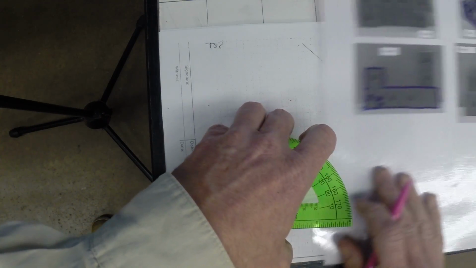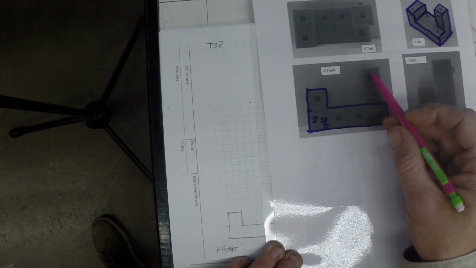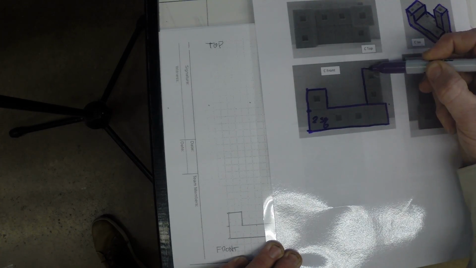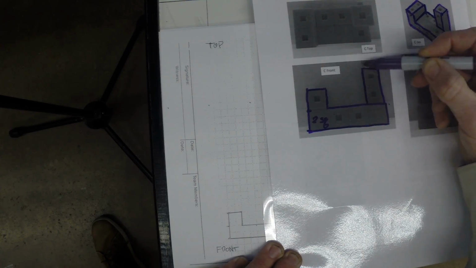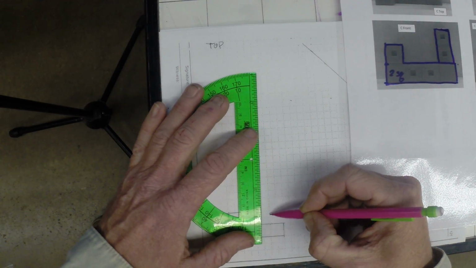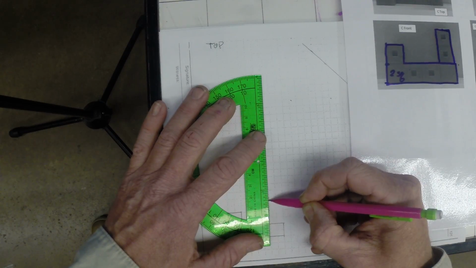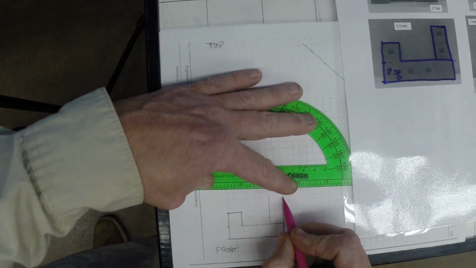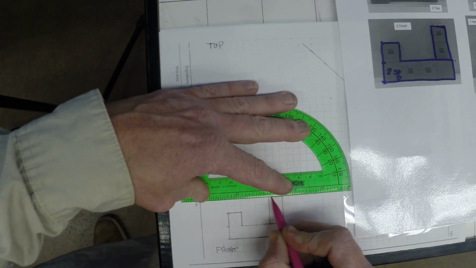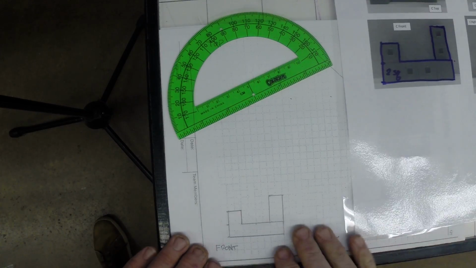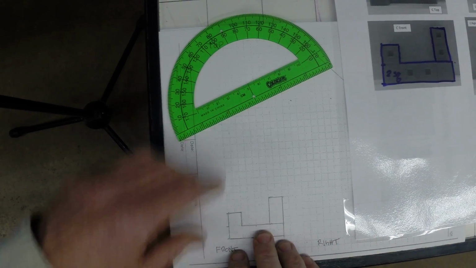If you look at it, you can see that we still have this tower to deal with. So this is just going to be a rectangle. It's 2 blocks tall, so 4 squares on my paper. So 1, 2, 3, 4, it's going to be to there. And this would be the front view.